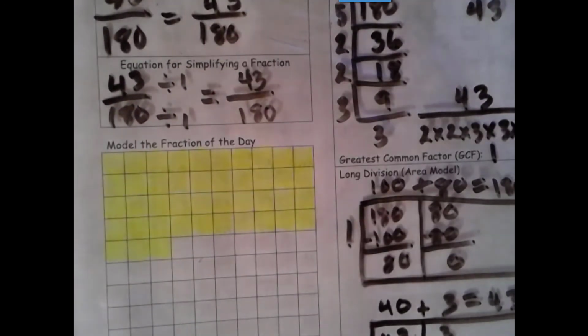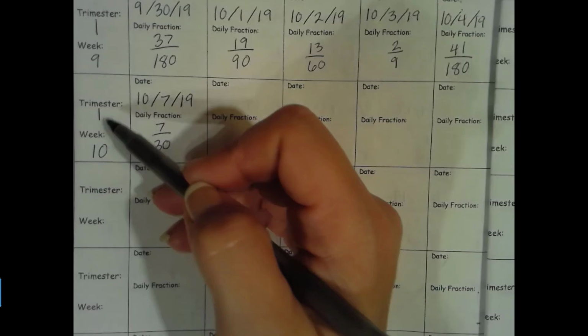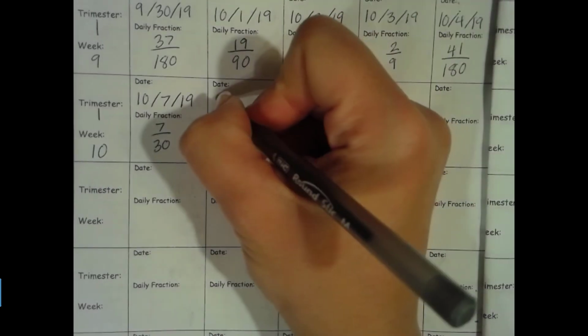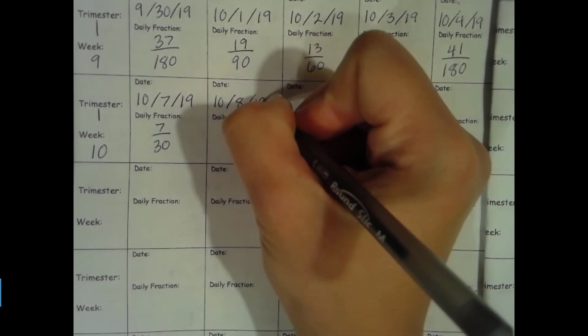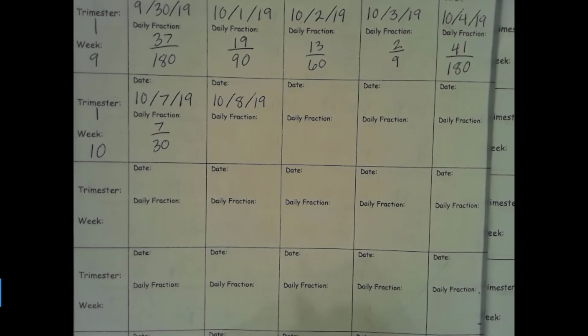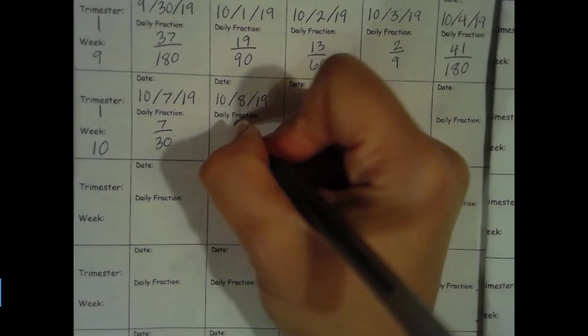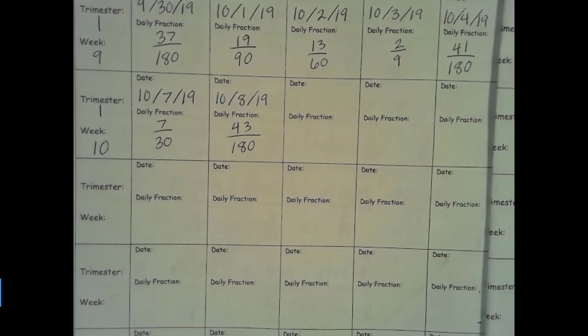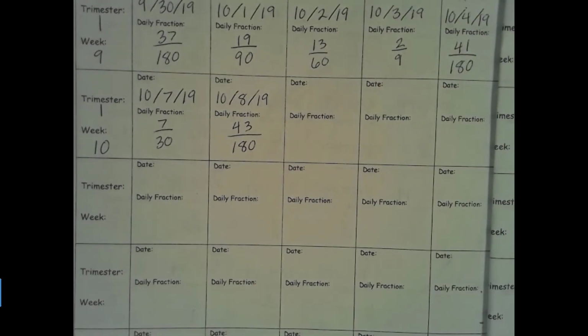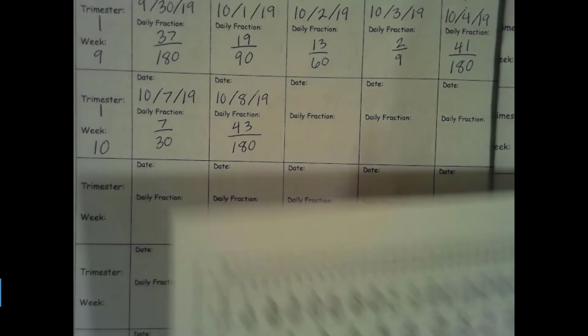All right, now it's time to fill in our data collection page. We're still in trimester 1, week 10. Today is 10/8/19, and our fraction for today is 43 180ths. 43 is a prime number. It is not a factor of 180, so it means our greatest common factor was 1.